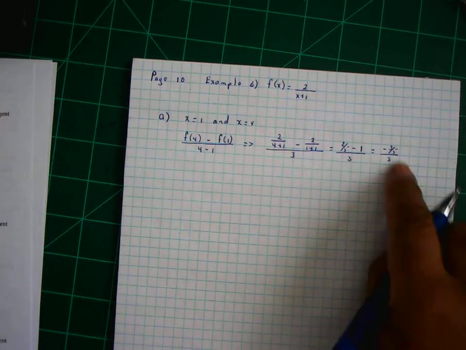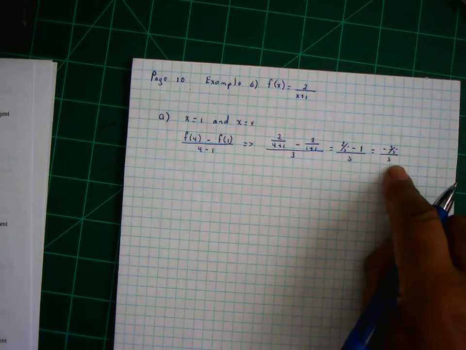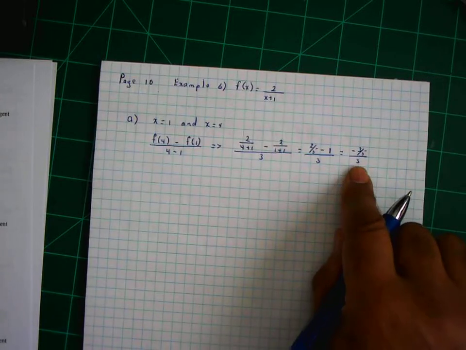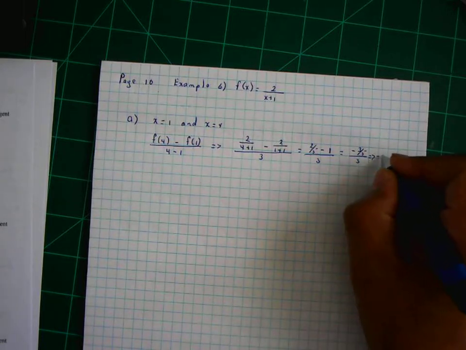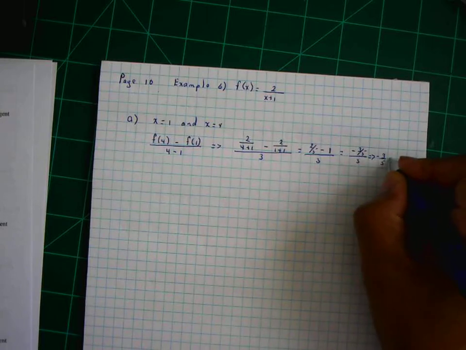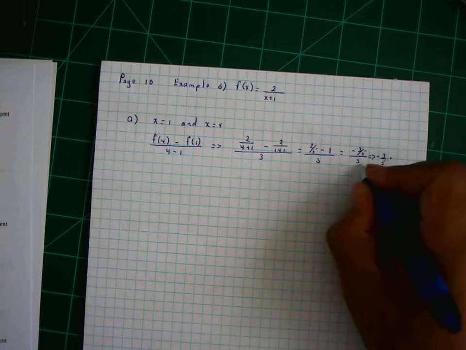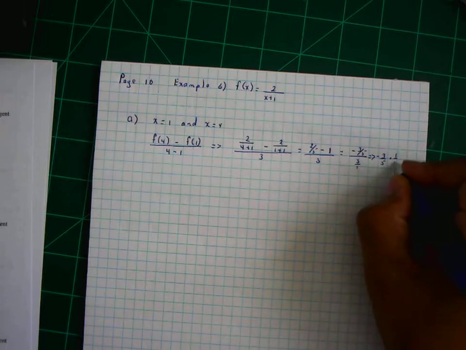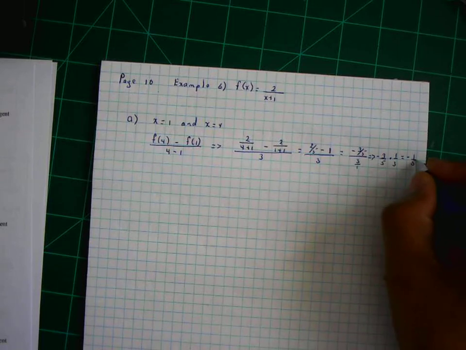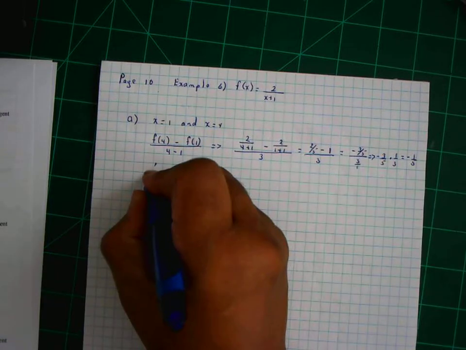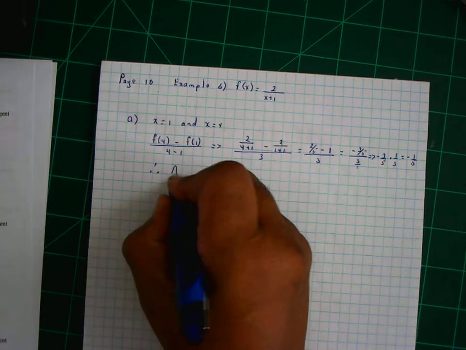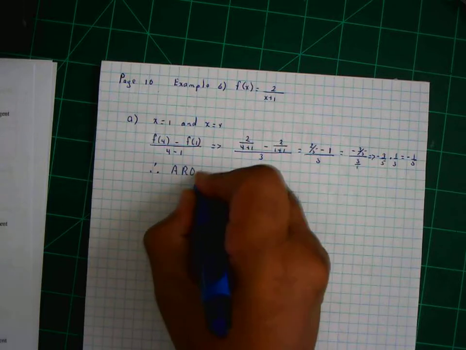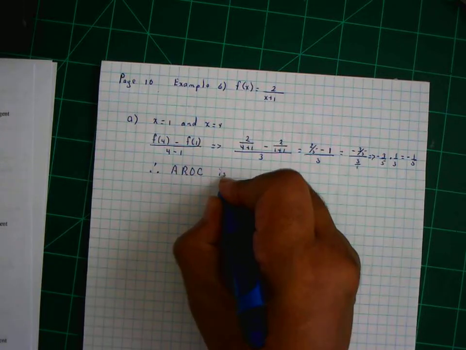Now here, we're dividing fractions, and to divide an improper fraction like that, you flip the denominator and multiply. So this now becomes negative 3 over 5 times, instead of 3 over 1, this becomes 1 over 3. The 3's cancel out and we end up with negative 1/5. Therefore, that's what these 3 dots mean. The average rate of change is negative 1/5.